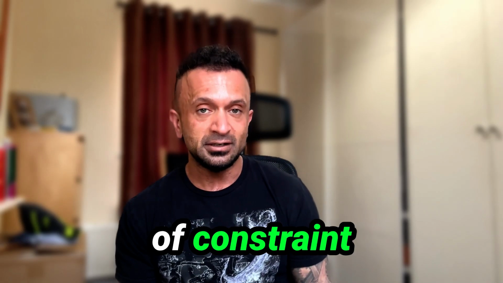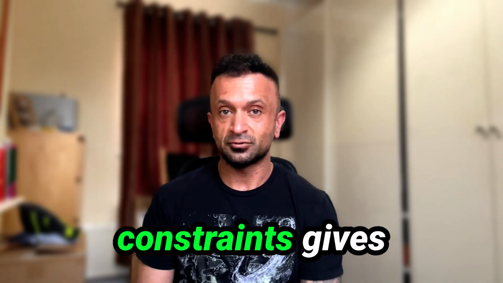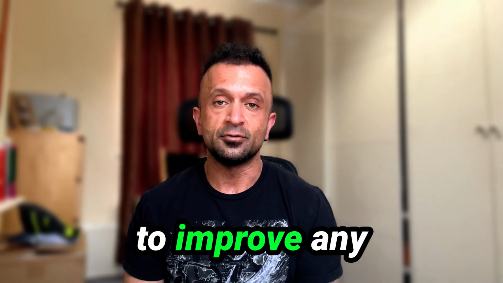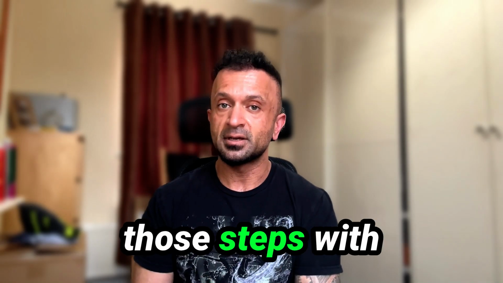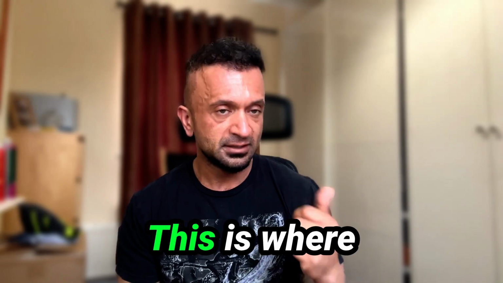That's where the theory of constraints comes in. It helps you to know what to do with them. TOC, theory of constraints, gives us 5 steps to improve any delivery system. Let's walk through those steps with an Agile lens. Number 1, identify the constraint. This is where the metrics help.